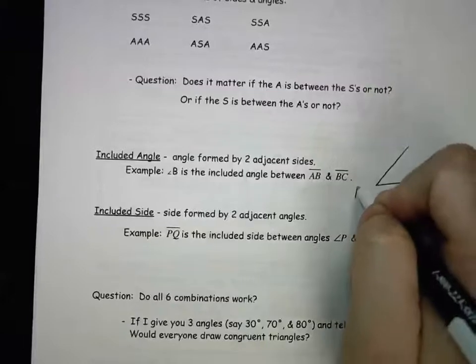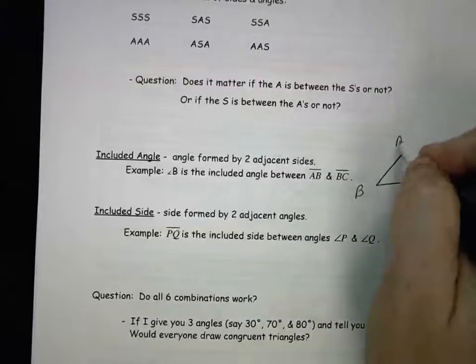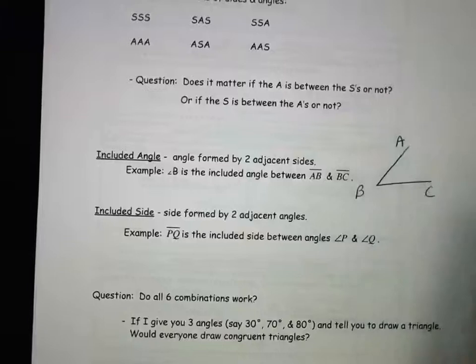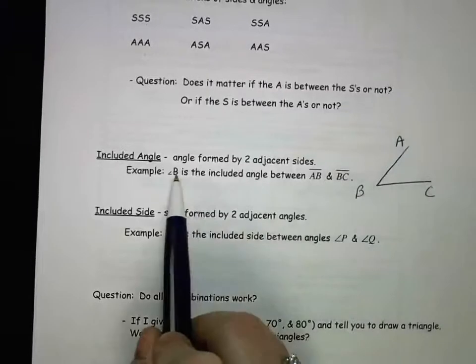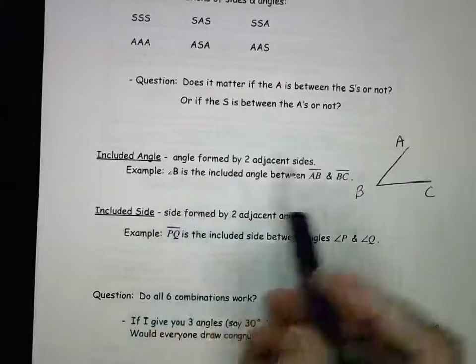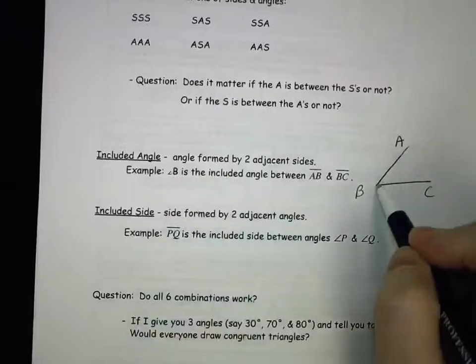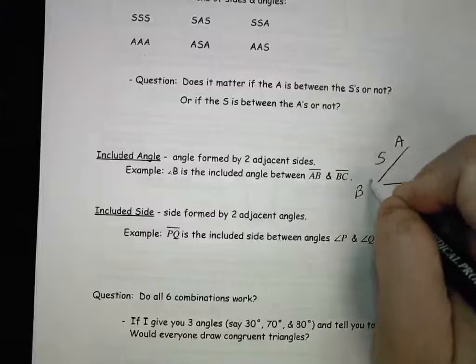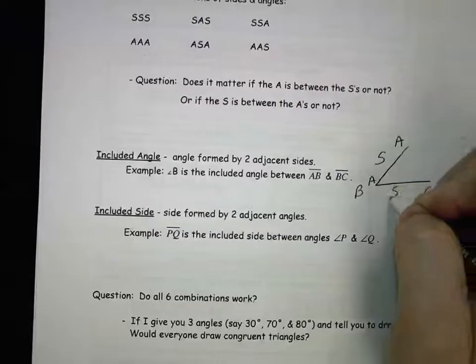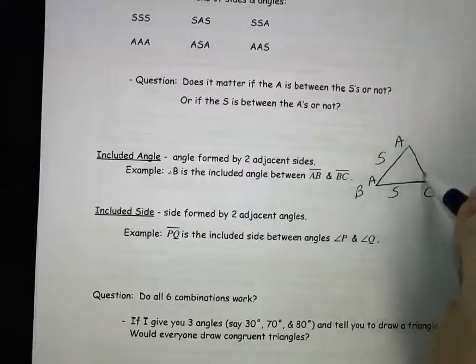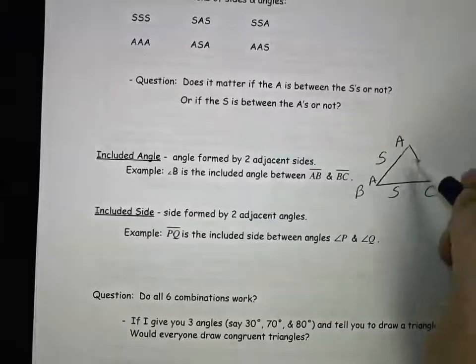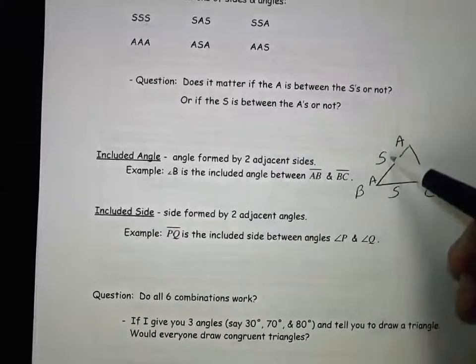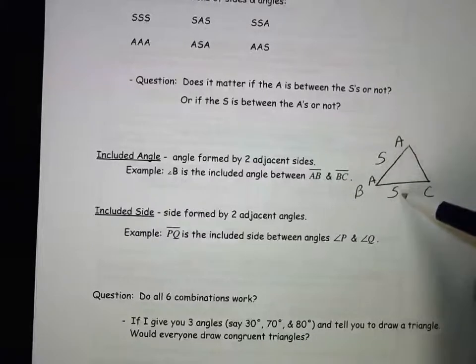So right here, this would be B, that would be A, and that would be C. B is the included angle between the segment AB and the segment BC. So this would be side, angle, side. And you're going to have the side of the triangle over here that really it's not marked, we don't know anything about it. So this would be considered side, angle, side.